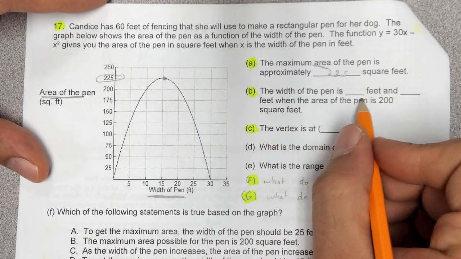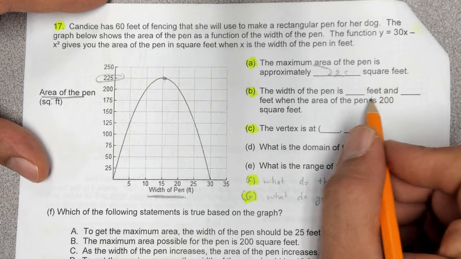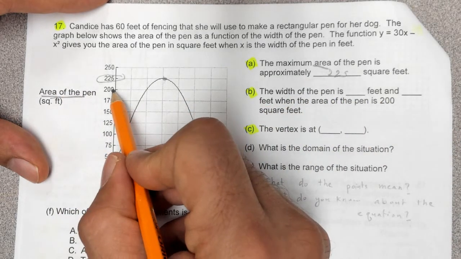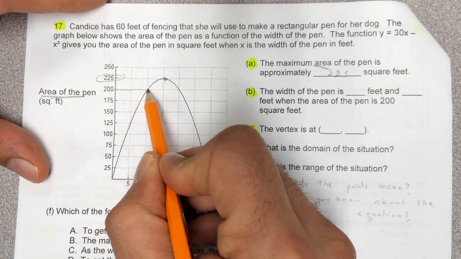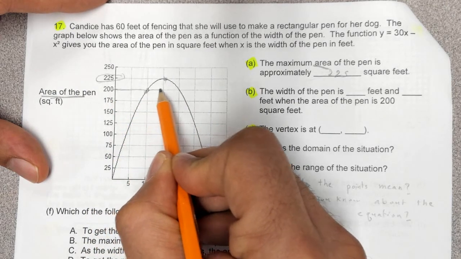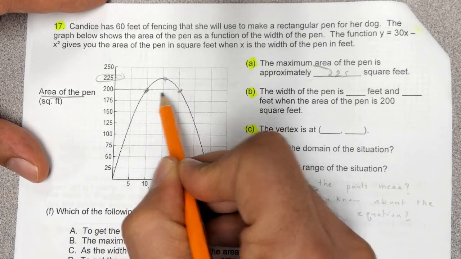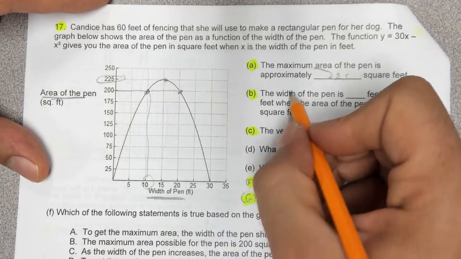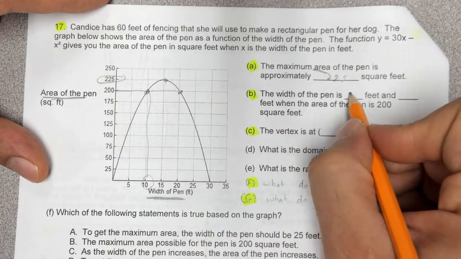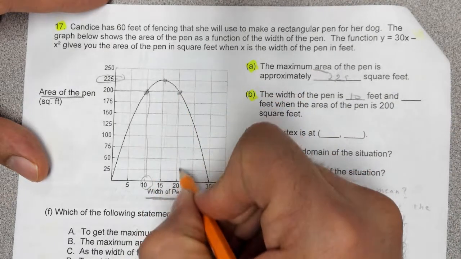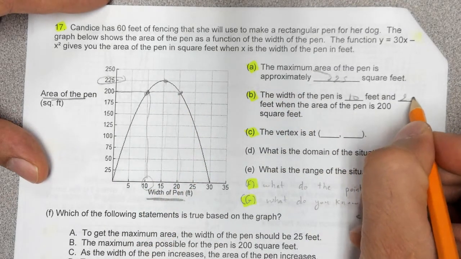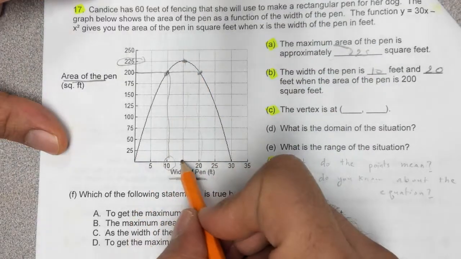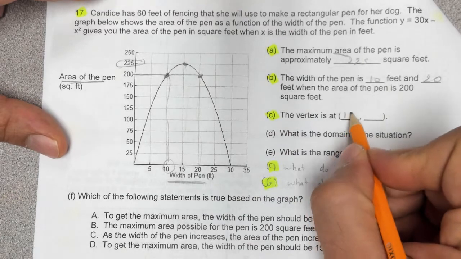It says the width of the pen is this many feet and this many feet when the area is 200. So area is 200. If we come across 200, we notice that it touches twice, here and here. And these values are, the width is 10 and 20. The vertex is this spot right here, and again that's 15, 225.